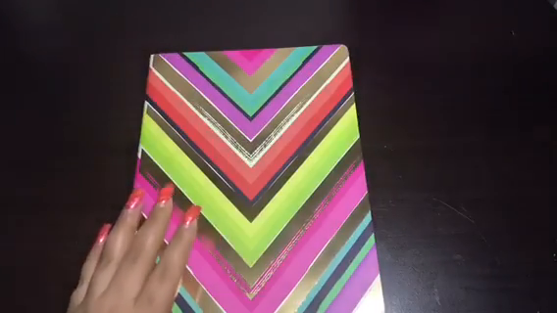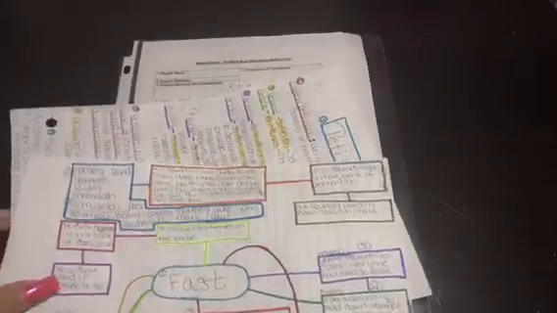But I like using a notebook. I don't like printing these out, because to me it's using a lot of ink, and ink is expensive. So either way, I like getting creative. I like using my markers and things to get creative.